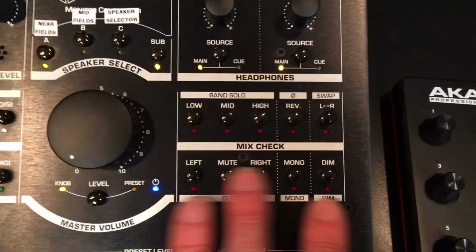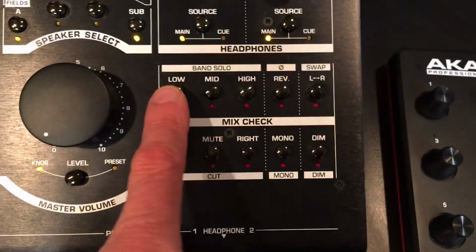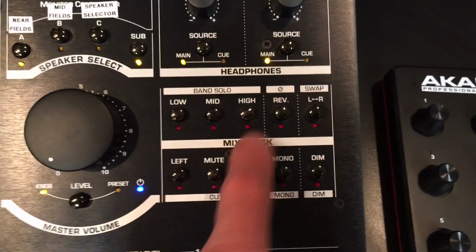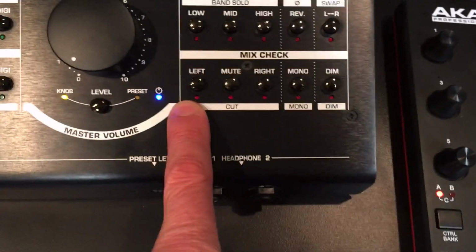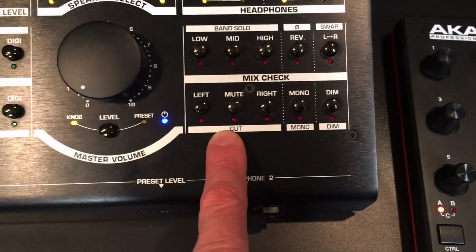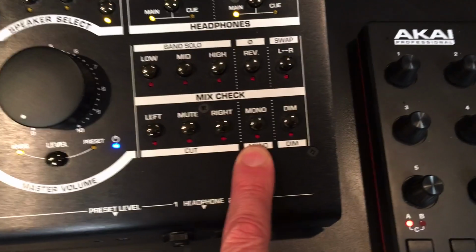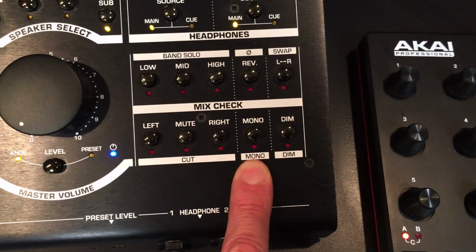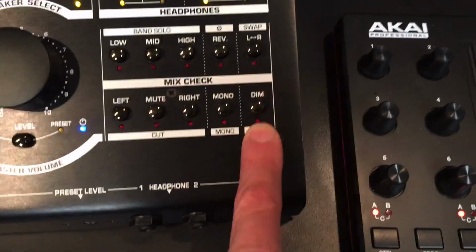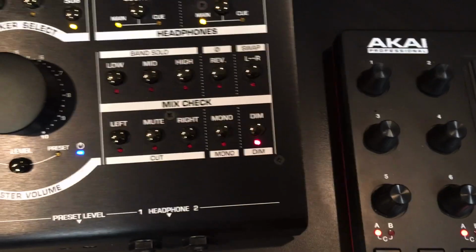And then you've got some options here which should never be pressed unless you know what you're doing. You can solo the low, mid, or high frequencies. You can reverse the phase. You can swap the left and rights. You can check your mix by muting just the left, muting everything, muting just the right, or summing your mix to mono to see how it holds up in a mono environment, like on an old iPhone or something like that. The dim button simply turns the volume down by like 20 decibels.